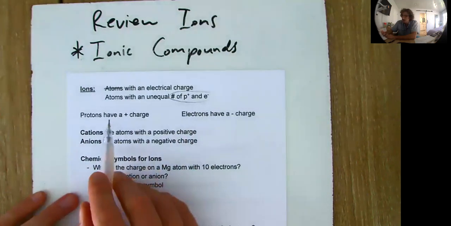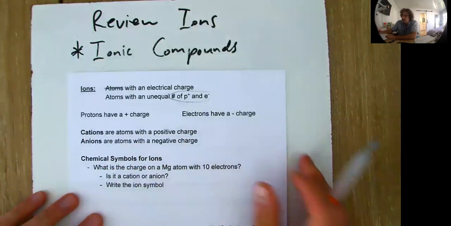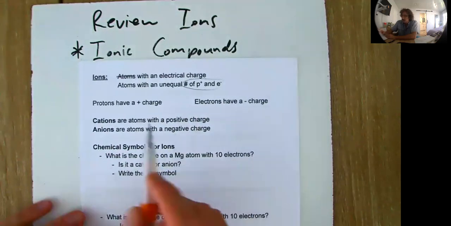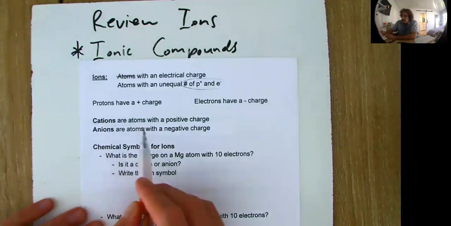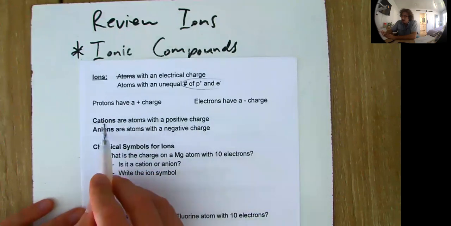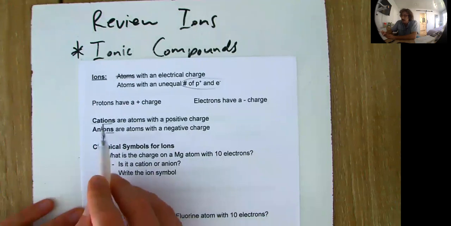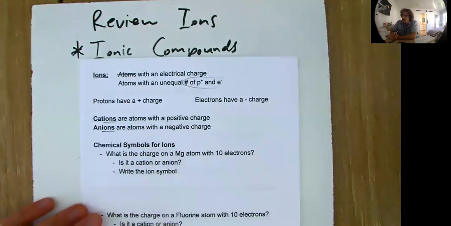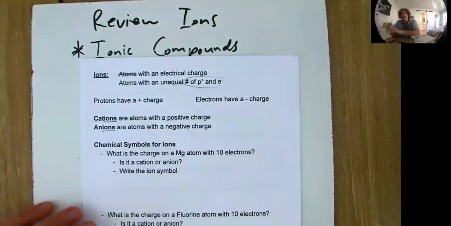We reviewed already that protons have the positive charge, electrons have the negative charge, and you're going to learn some of these names right here. So a cation is an atom with a positive charge. See, they have the word ion in there. So a cation is an atom with a positive charge because it's positive, because cats have paws, and it's positive.